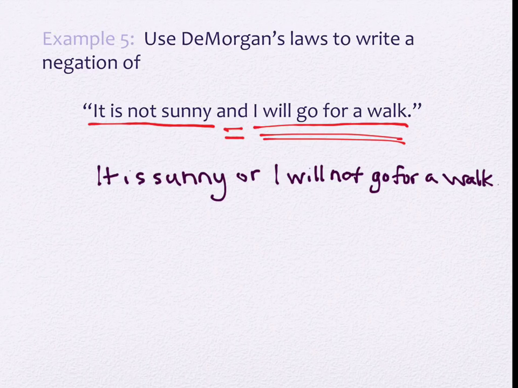Any questions about De Morgan's laws and changing statements with them to their negations? Okay.